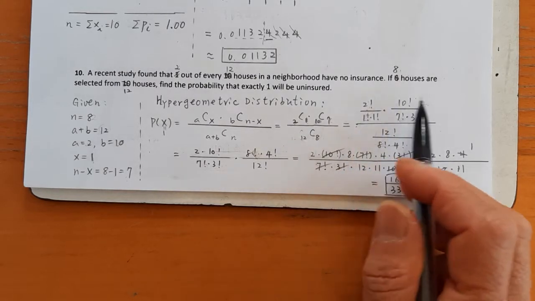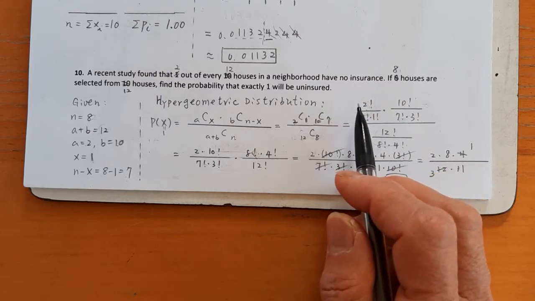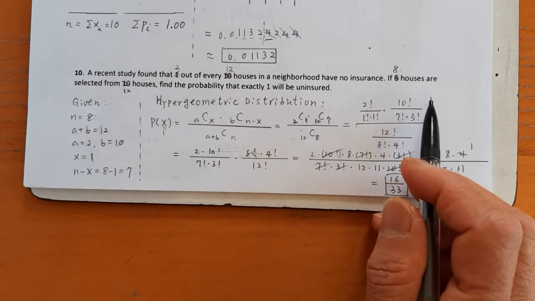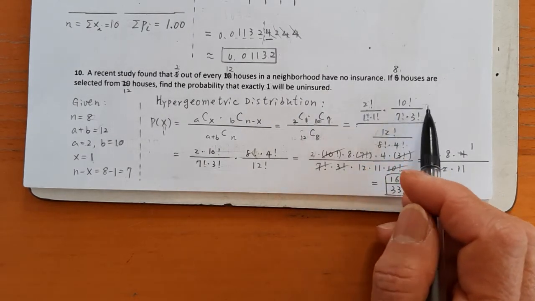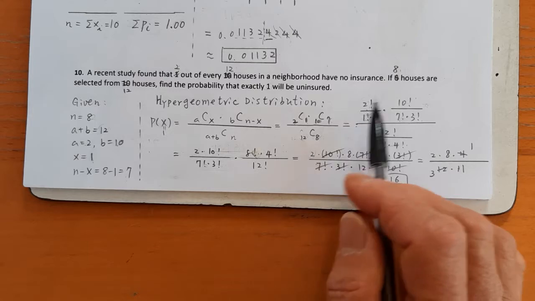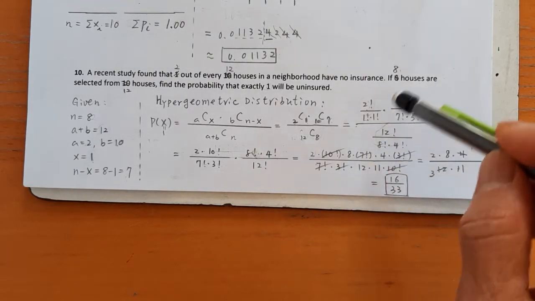So the total is 8 houses, exactly 1 house with no insurance and 7 houses with insurance. There are that many combinations, that many outcomes. All of that is divided by the total number of outcomes.